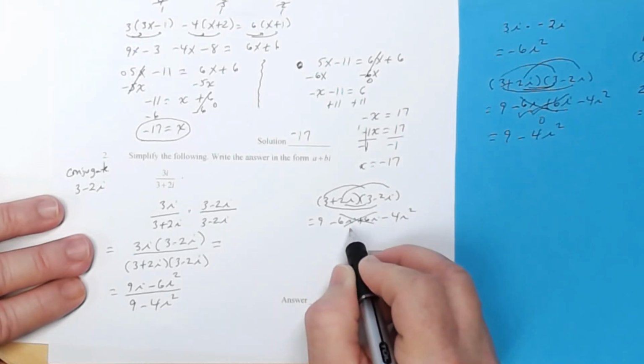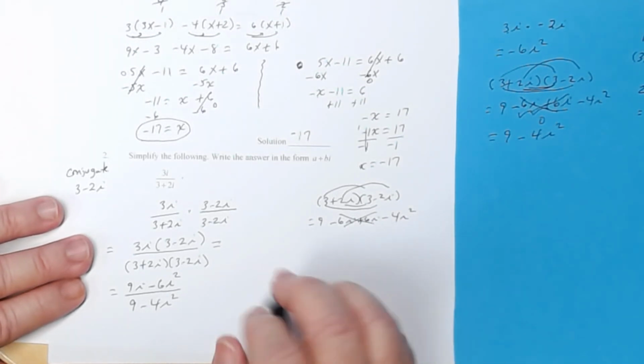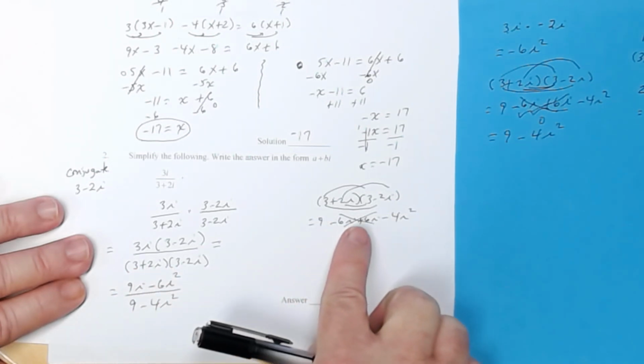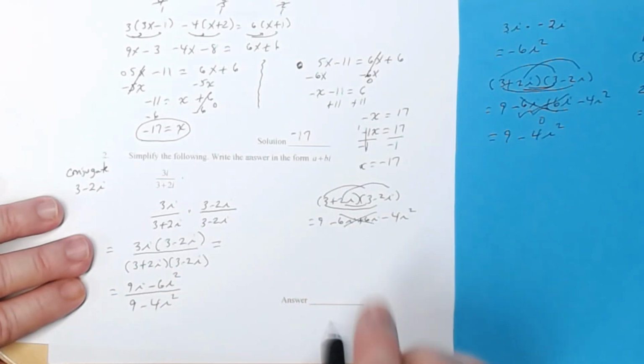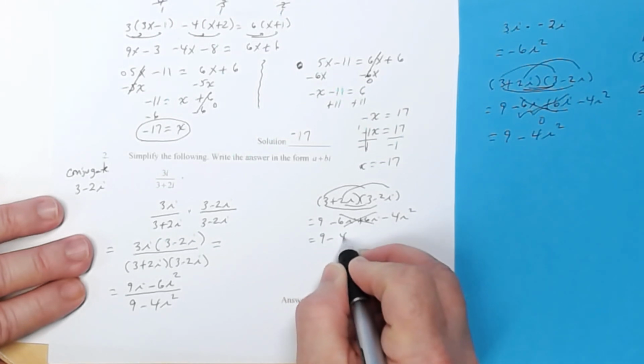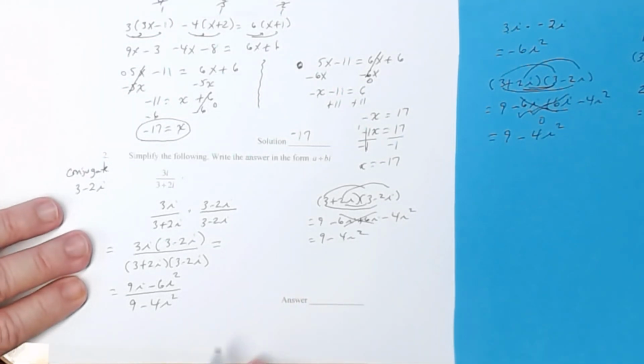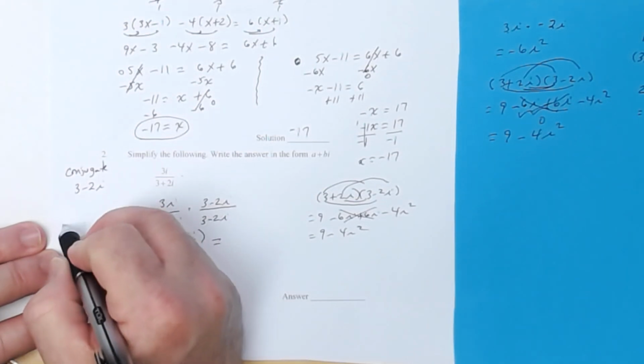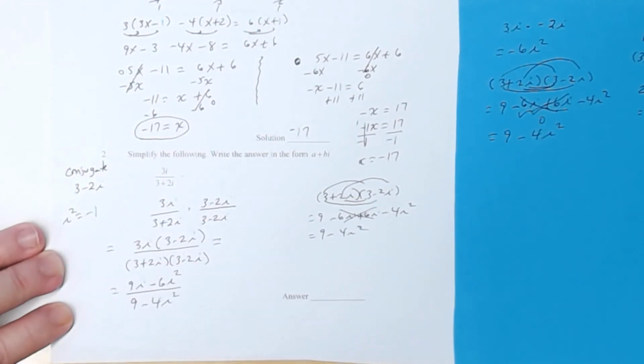The outer and the inner will always add to be 0 because those are conjugates. And when you multiply conjugates, the outer and the inner are opposites. And so you get 9 minus 4i squared. Okay? All right, now at this point, this is where you want to remember that i squared is equal to a negative 1.